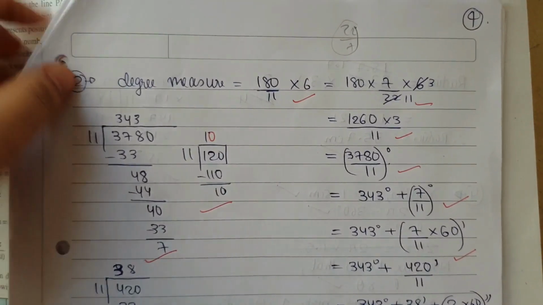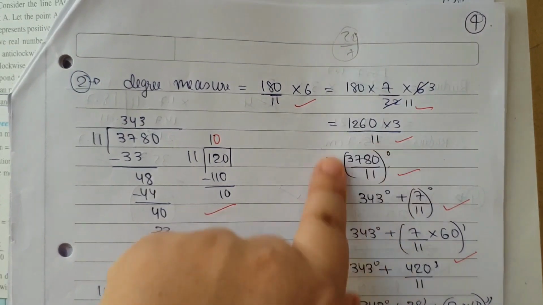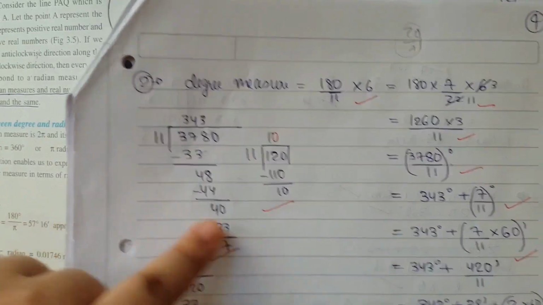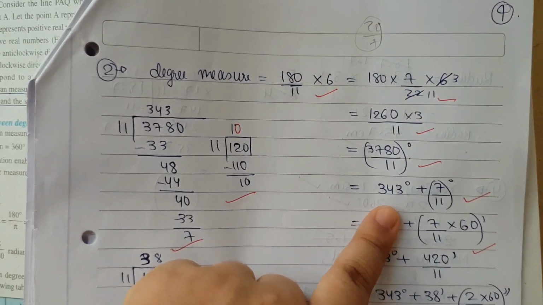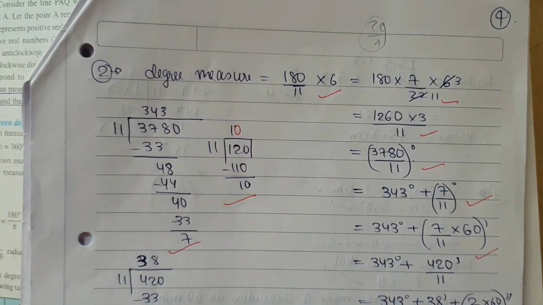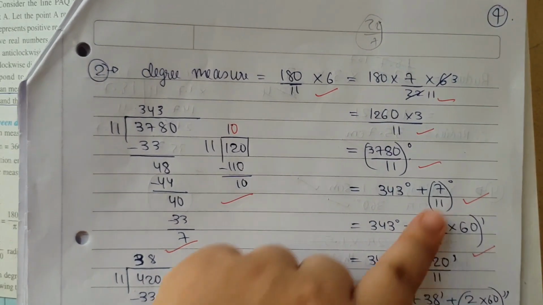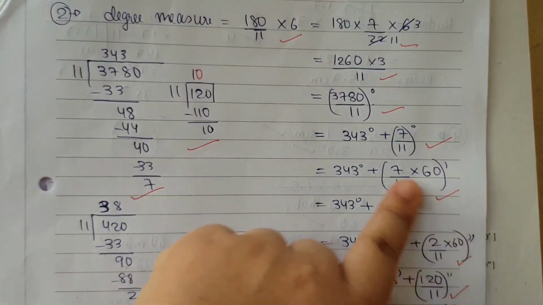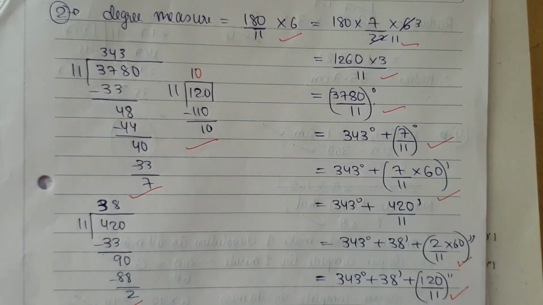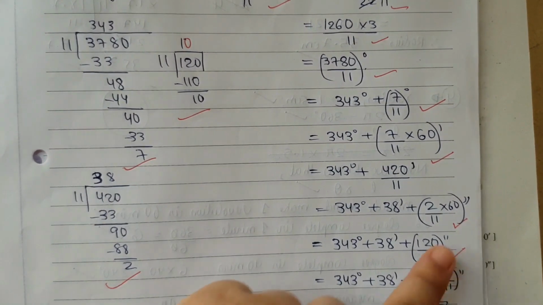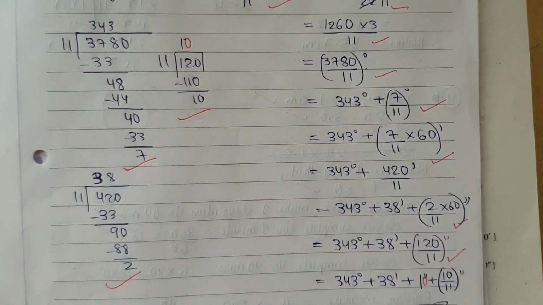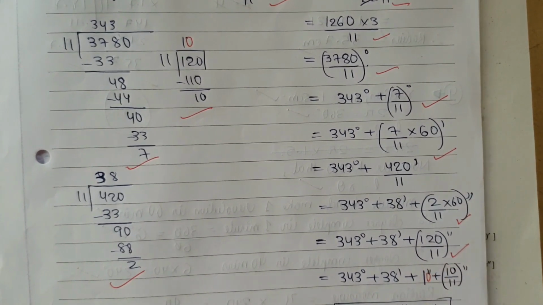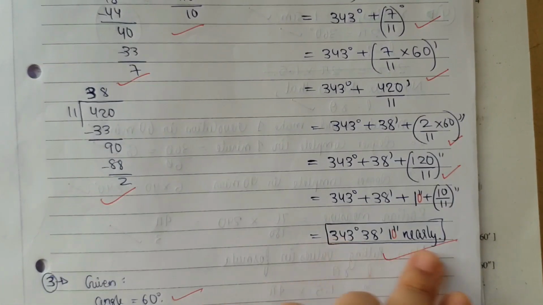Doing on, I have got it to be in this form. Now this is not in a proper form, it's in improper form, so I'm dividing it to give a mixed fraction that I have got: 343 degrees plus 7/11 degrees, multiplied by 60 to become minutes, which I have again got in improper form, and doing it further and further I have got it into this form. Now at the end, as you can see, even after doing seconds, I'm still getting a remaining answer, so I'm going to put it as nearly. So you can see this is how we do it.